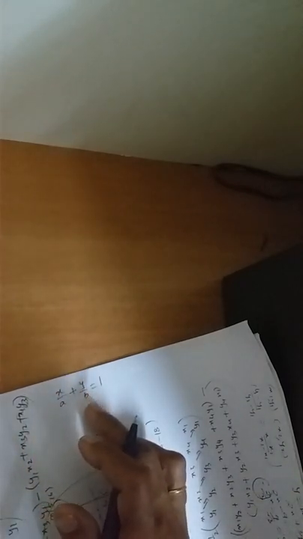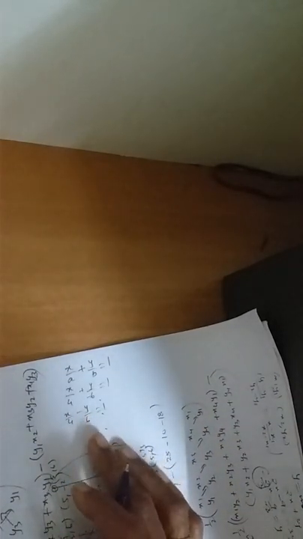Okay, A is the x-intercept and B is the y-intercept. Suppose they ask, find the equation of the line whose intercepts on the x and y axes are, say, 4 and minus 6. So this will be x by 4 plus y by minus 6 equals 1, which is x by 4 minus y by 6 equals 1. Then take the LCM, cross multiply and get an equation. This is how you will do it when the intercepts are given.